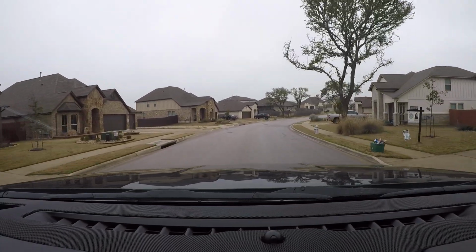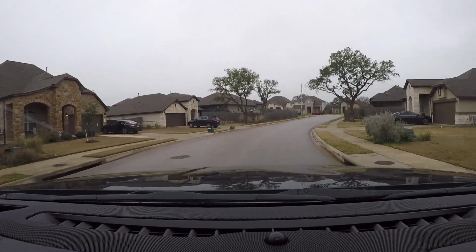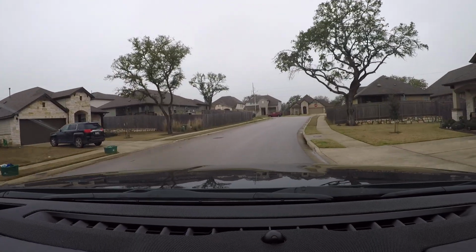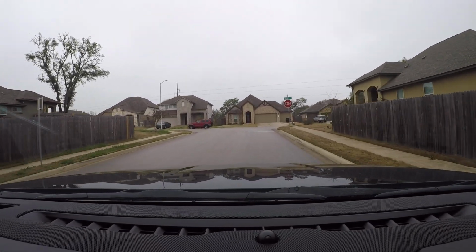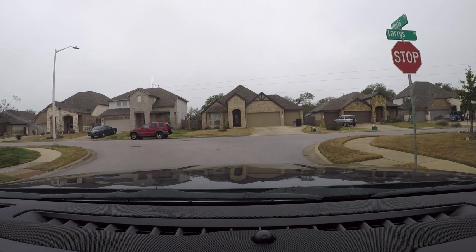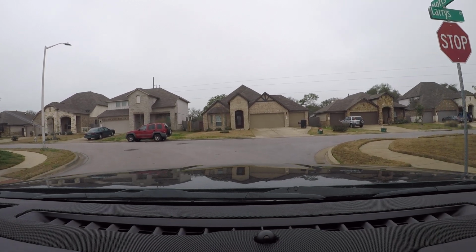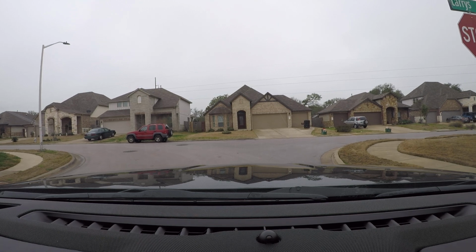So we're going to make another right-hand turn. This is a stop sign, so we'll approach it with caution. You want to check your mirrors, start to slow down, cover your brake. Slower, slower, slower. Stop before the stop line. As long as it's clear, you can make your turn. Once again, hands at 9 and 3, hand over hand to the right.